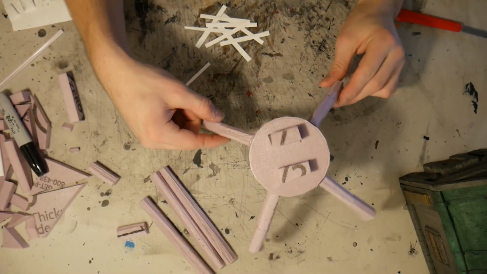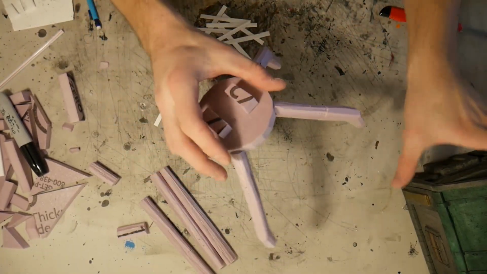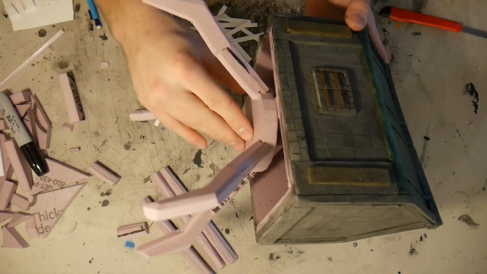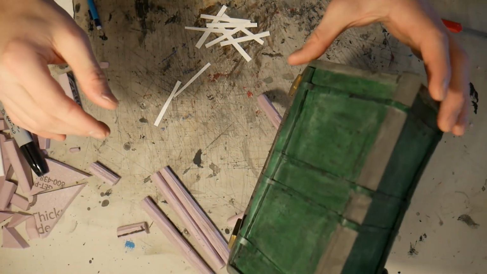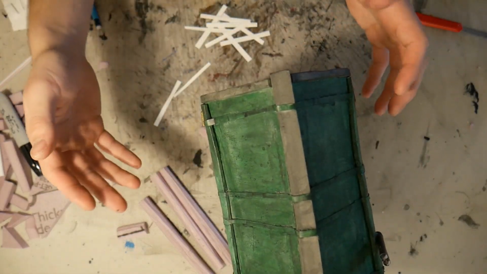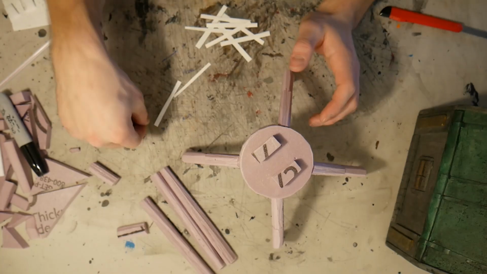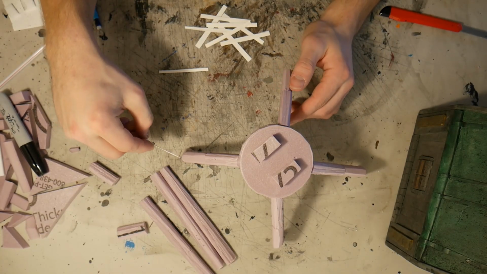So I just finished with the legs. They're all on there. And it's definitely goofy looking. You can't see it standing up that well yet, but it's pretty funny, and I really think it's kind of cool.